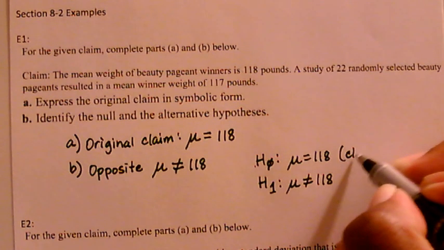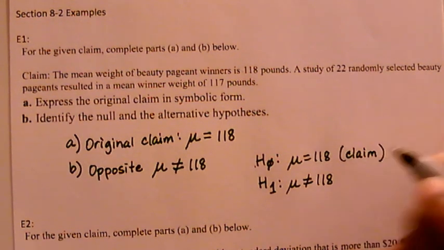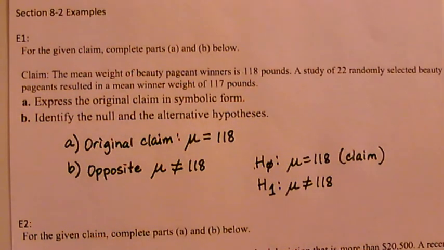And usually I put the word claim next to mu is equal to 118 because that's the original claim. Later on you're going to see why I put that there when we start doing this hypothesis testing procedure. So that's how you identify the null and the alternative hypothesis.